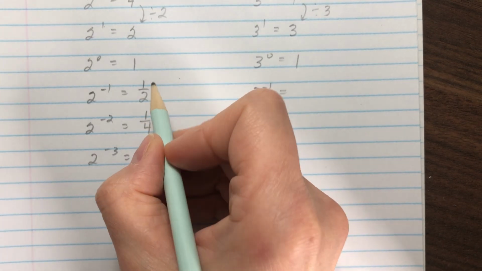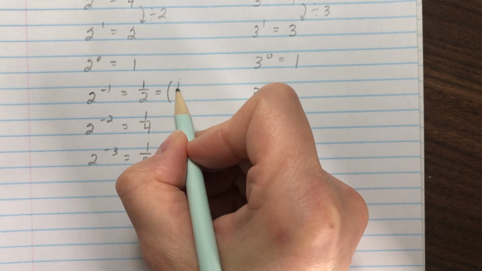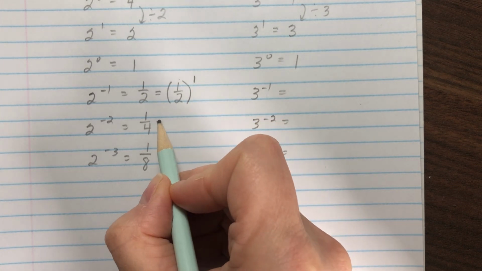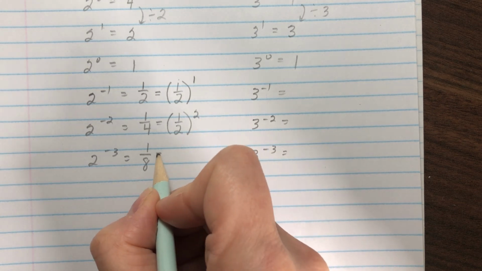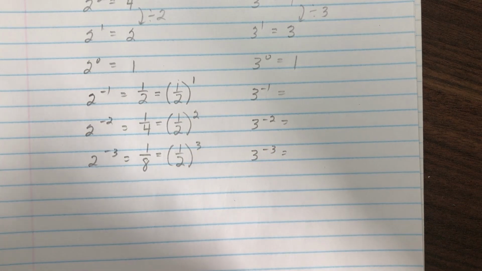Another way that I can write these fractions is using a power of 1/2. So 1/2 can simply be written as 1/2 to the exponent 1. 1/4 can be written as 1/2 squared. And 1/8 can be written as 1/2 to the exponent 3.